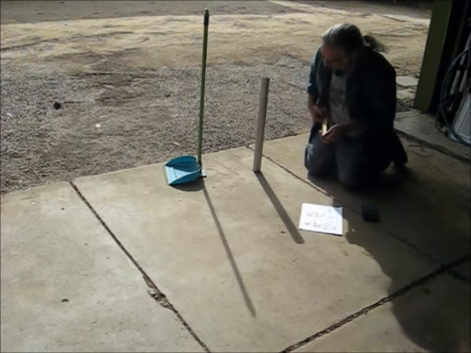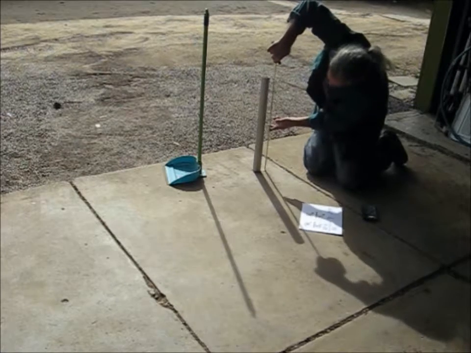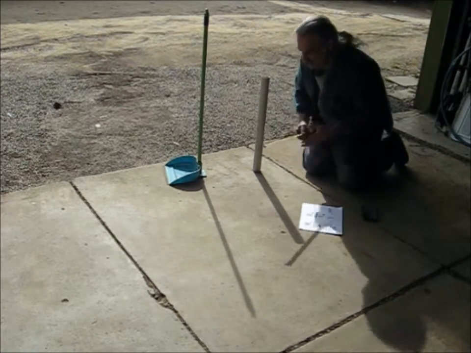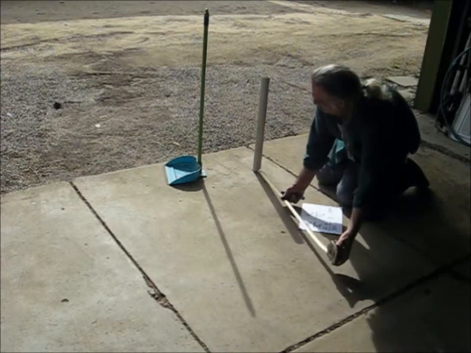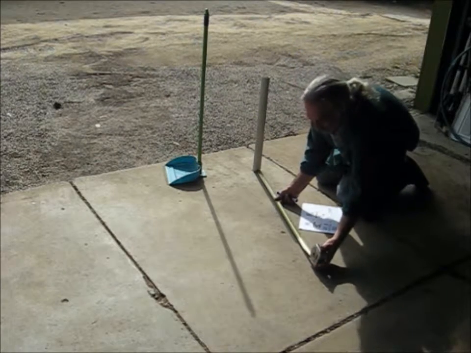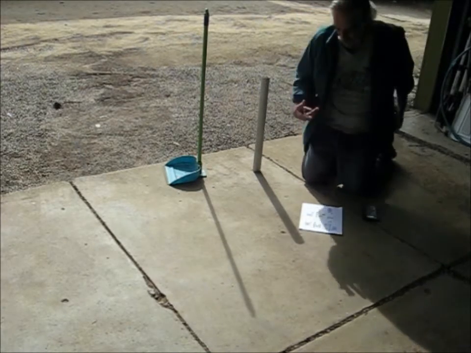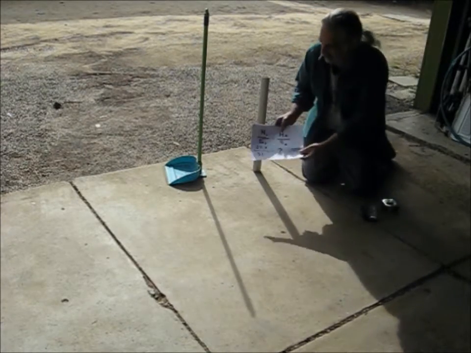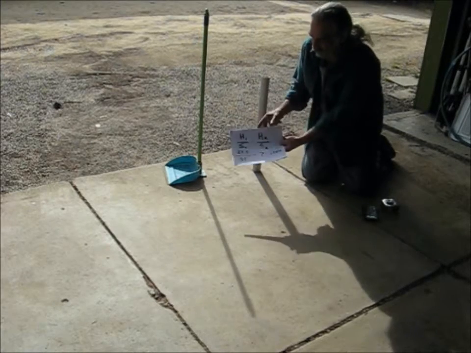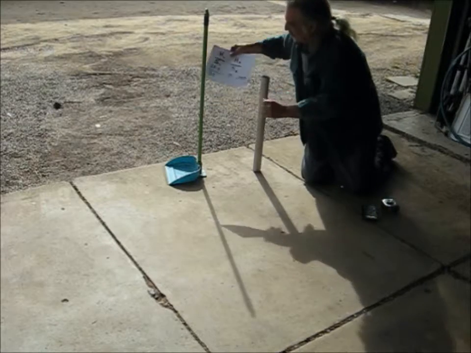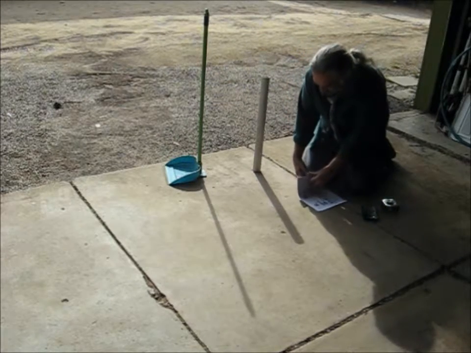So, I measure approximately 23.5 inches for the height of object 1. I measure 31 inches for the shadow of object 1, and when I divide, I get 0.758 approximately.